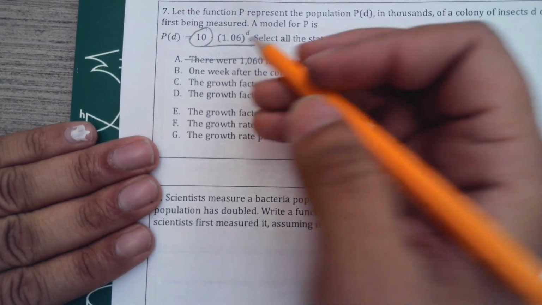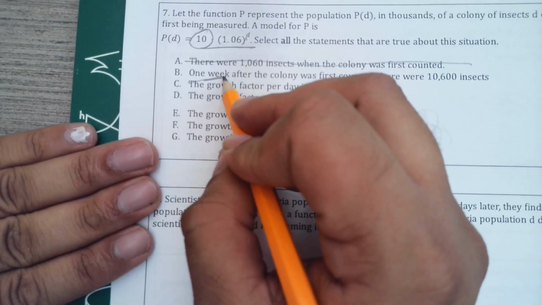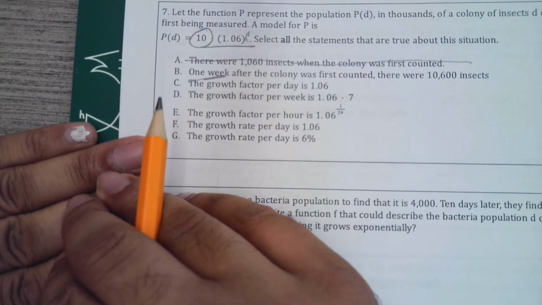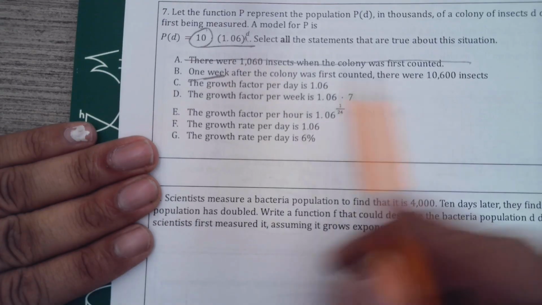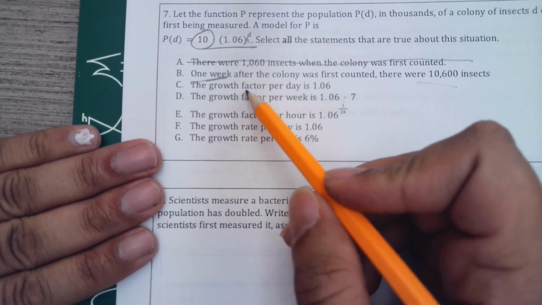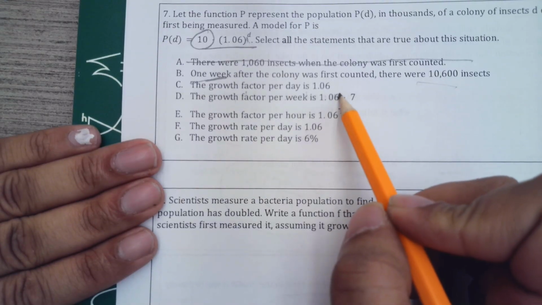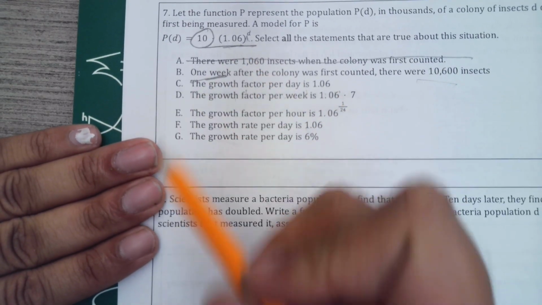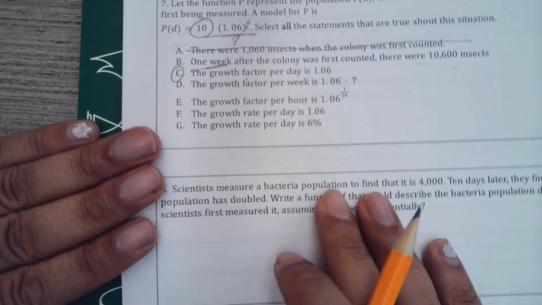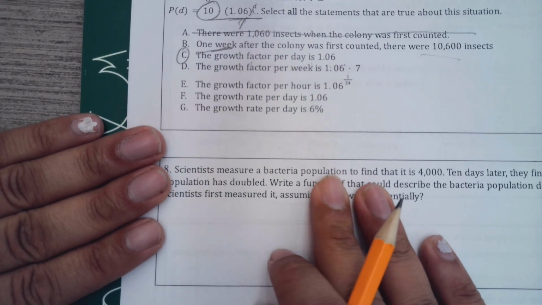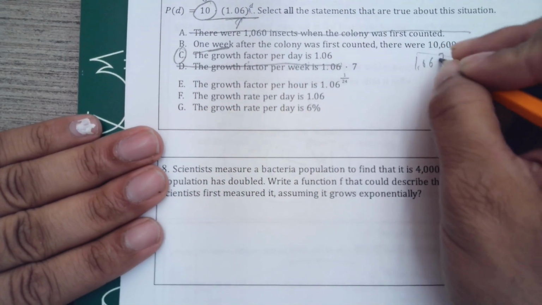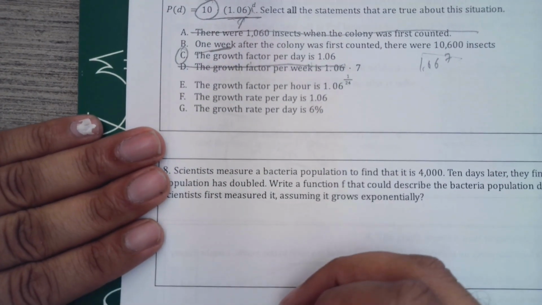Now, you would think to plug in 1, but no, it says 1 week. So you plug in 7, right? You plug in 7 because it's 7 days, and see what the answer is. If it's 10,600, it's the answer. If it's not, it's not the answer. The growth factor per day is 1.06, which is true. The growth factor is 1.06. That's what this is. The growth factor per week is 1.06 times 7. That's not true. It's 1.06 to the power of 7, not times 7.